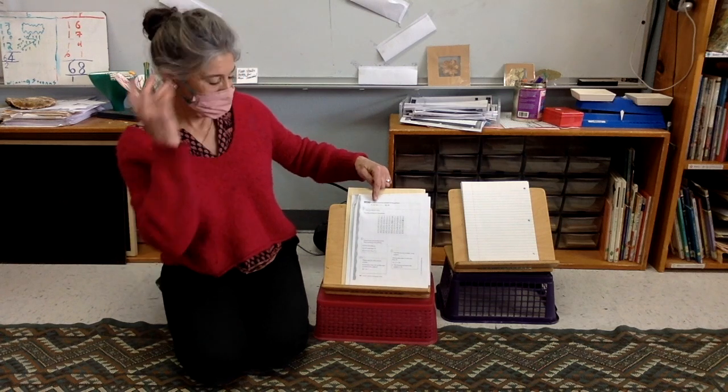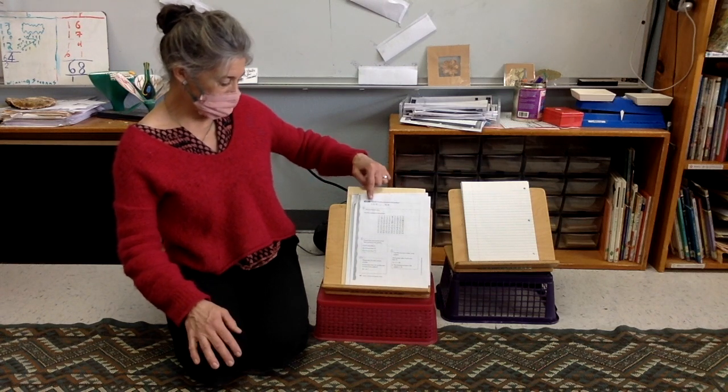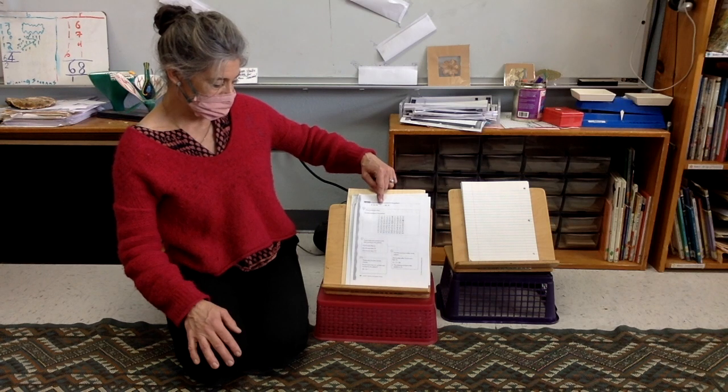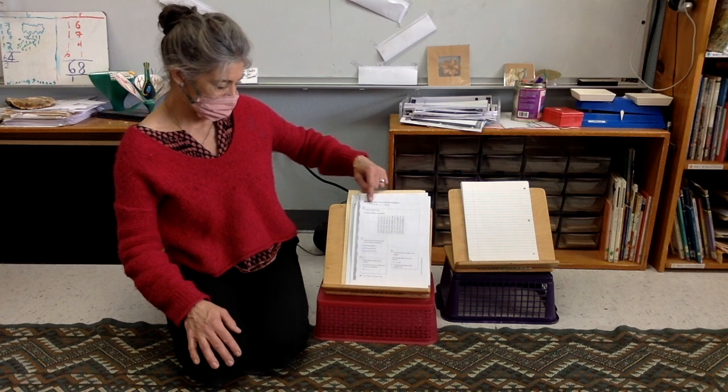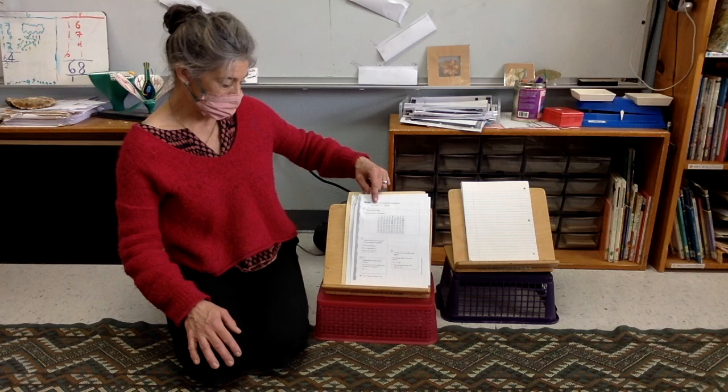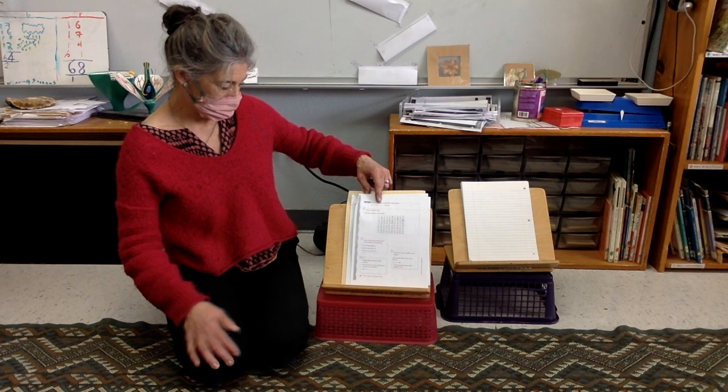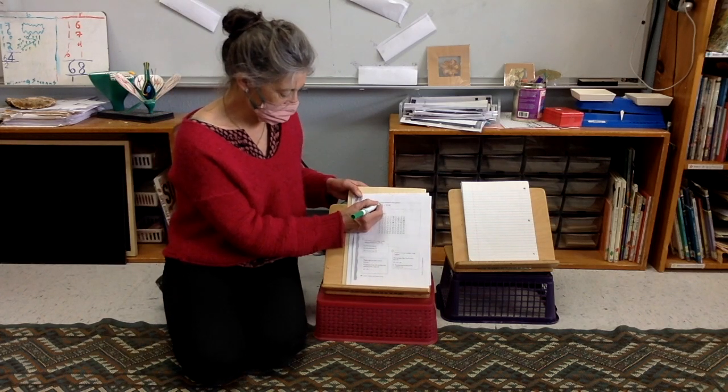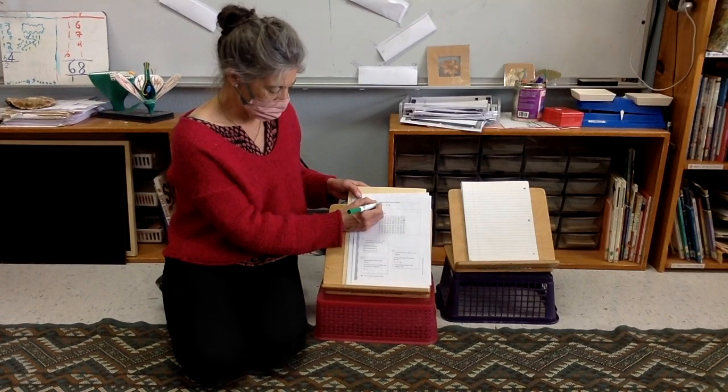But there was a try. Find the missing number in this pattern. 6, 12, 18, something, 30, 36. Oh, it's going by 6s, so 24 is the missing number. Okay, Silas says it's going by 6s. 24 is the missing number.